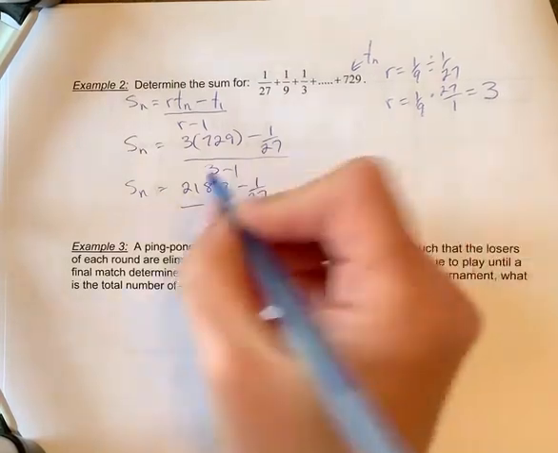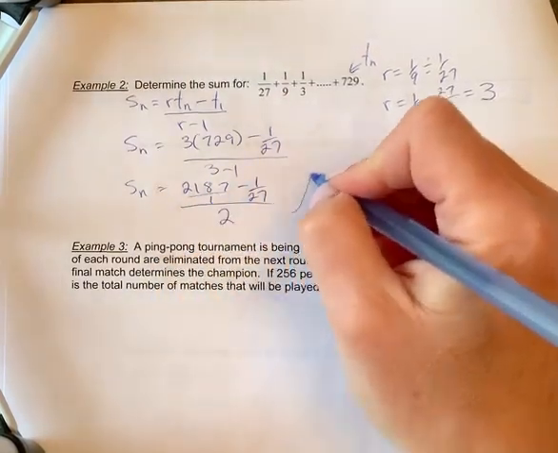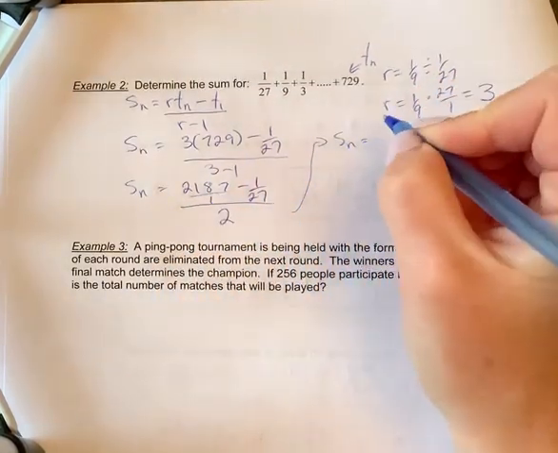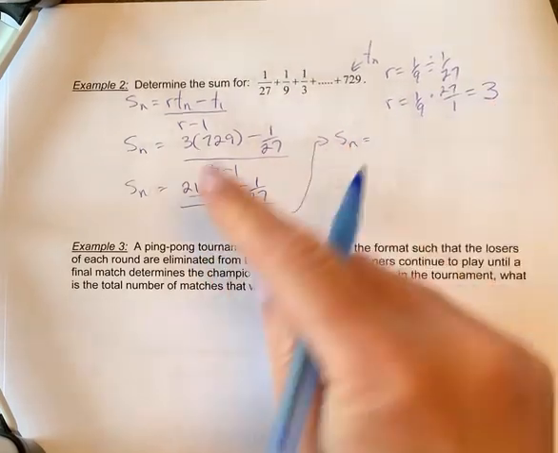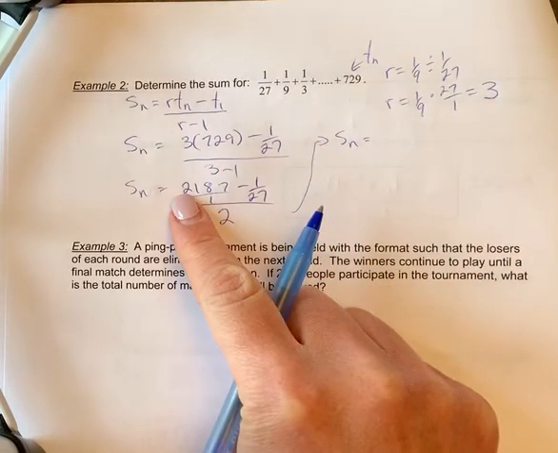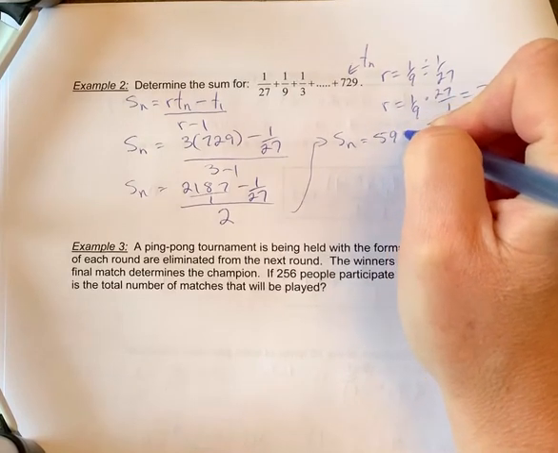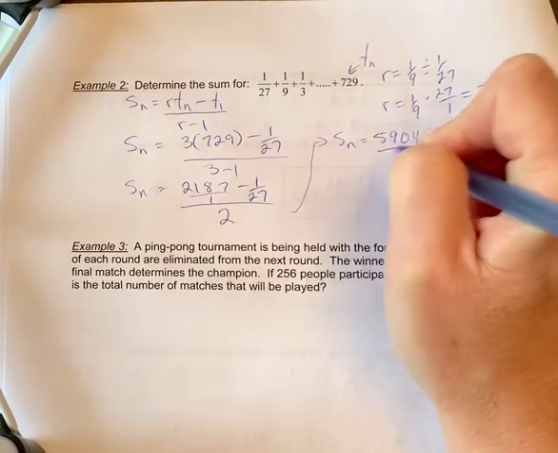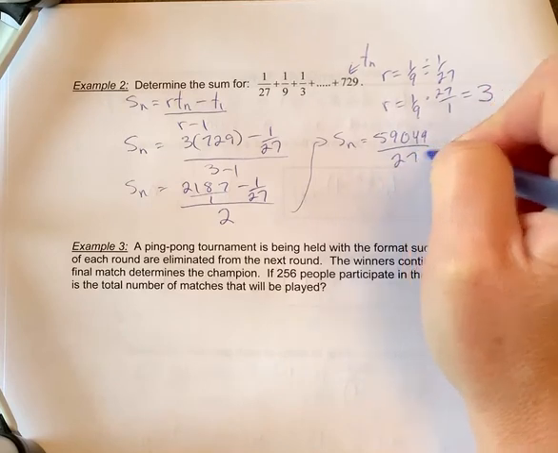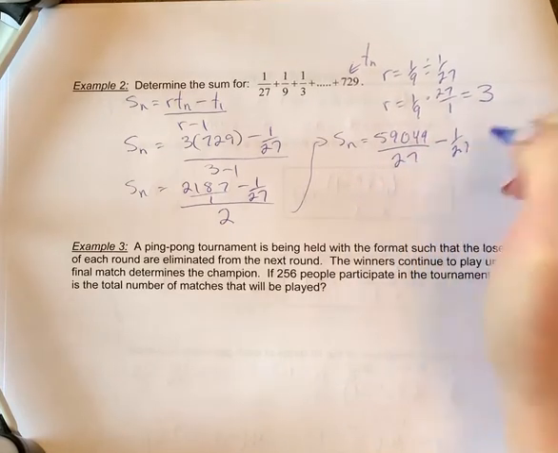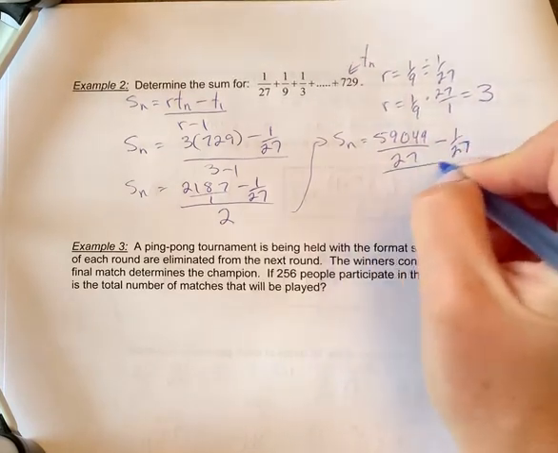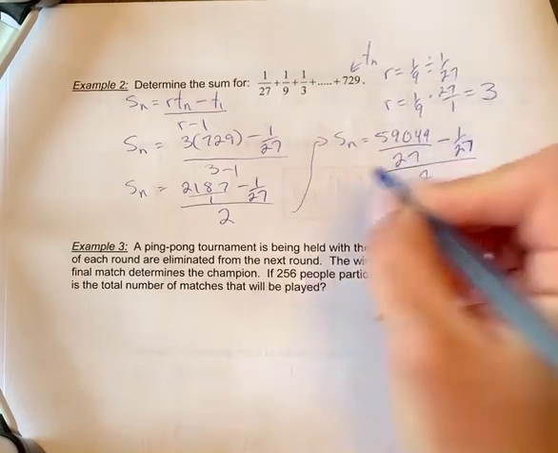So now I need a common denominator. Right now that's over 1. So Sn, I'm going to have to put this over 27. So I have to multiply 2,187 by 27. Make sure you do that. Then you can check here. And you get this. And again, I'm showing how to get this exact value and work with our decimals here.